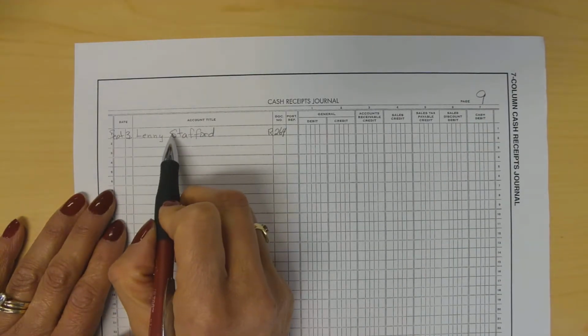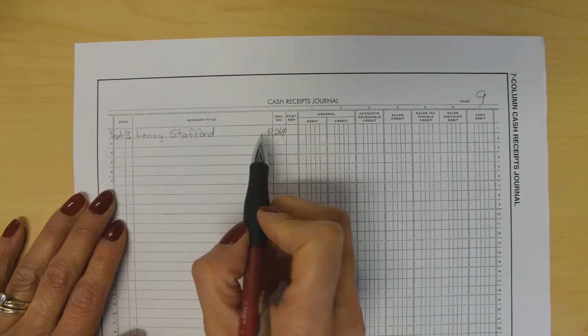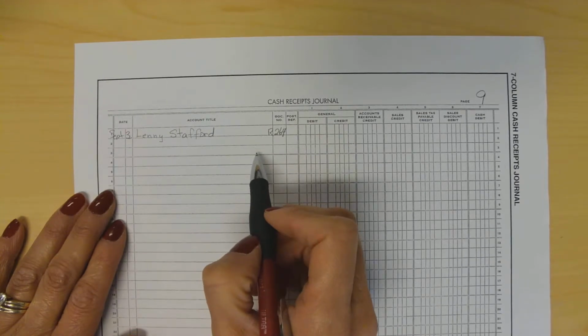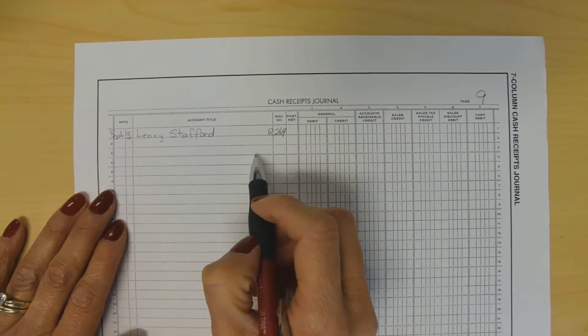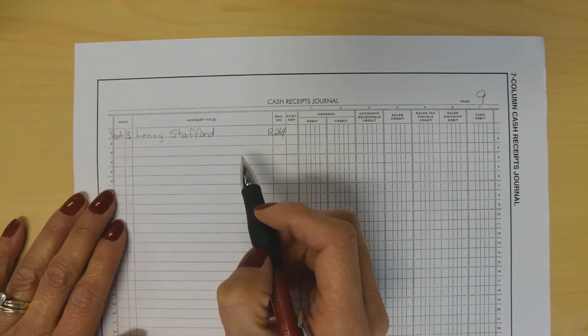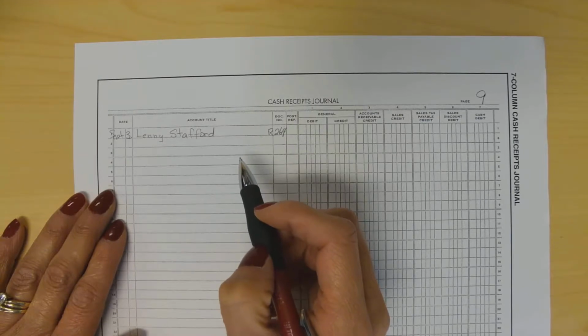So now, Lenny Stafford, receipt number 264, and we're receiving cash from an amount that he owed. So he had charged something once from us, and now he's giving us some money. He's paying us back. So how much is he paying us back? According to your transaction, it says he's paying back $2,189.36.